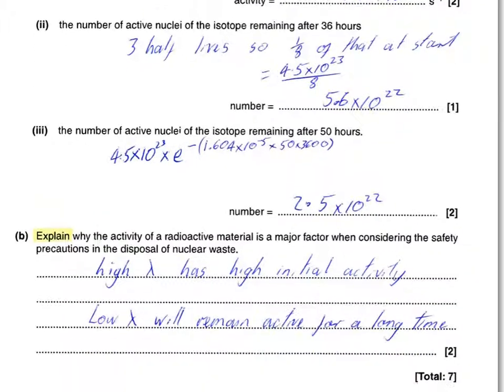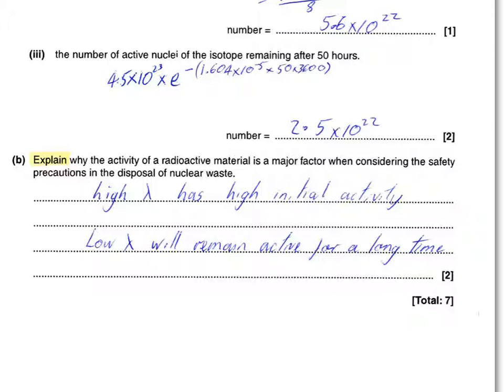And then finally we've got to explain why the activity of a radioactive material is a major factor when considering the safety precautions in the disposal of nuclear waste. Essentially what they were after here is the fact that whatever the value of lambda, and therefore the activity, that has different safety implications. So if lambda's high, that means I'm going to have a high initial activity, and that makes it particularly dangerous in the short term.